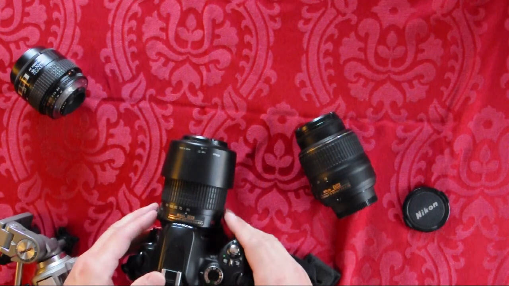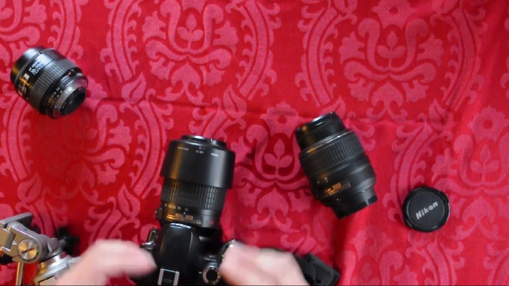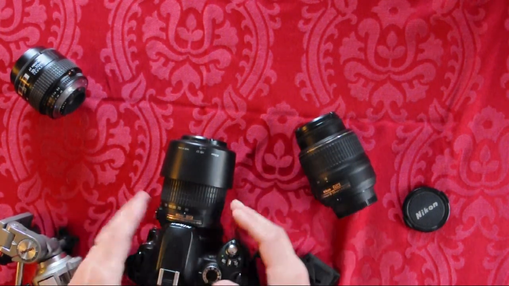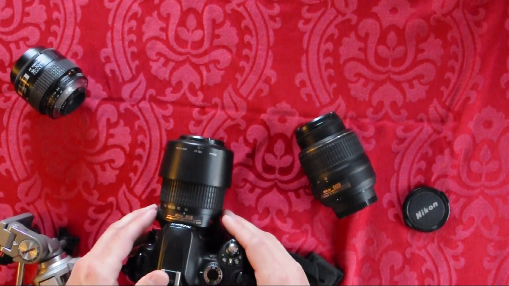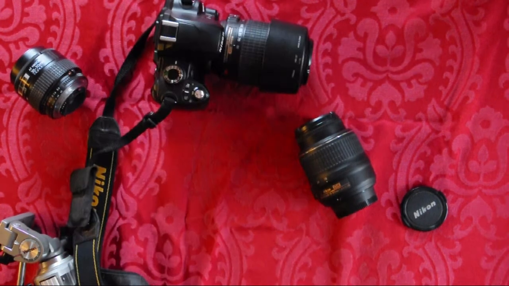And then the opposite is true the other way around. If you want everything in focus, you'll use a wider lens, get everything closer together, and then stop it down to, say, f11 or f16.